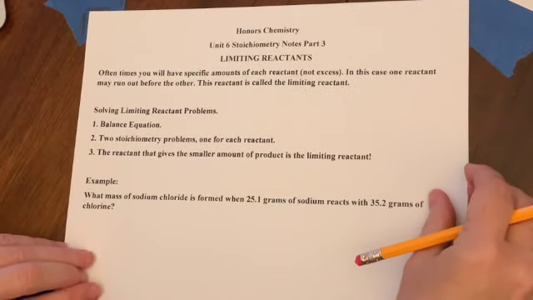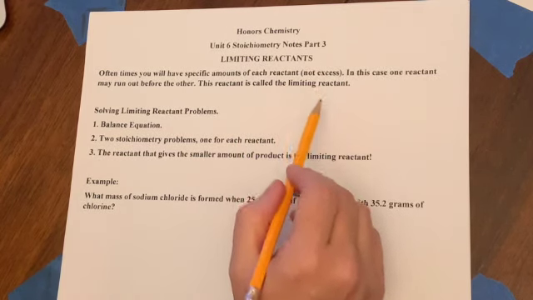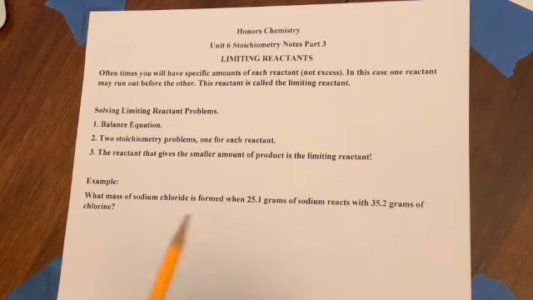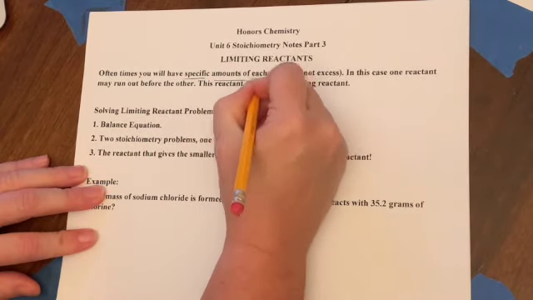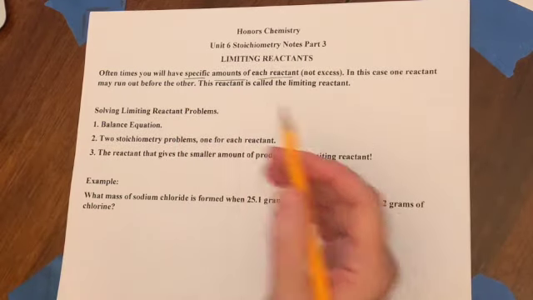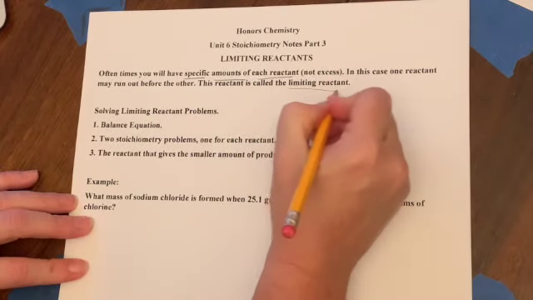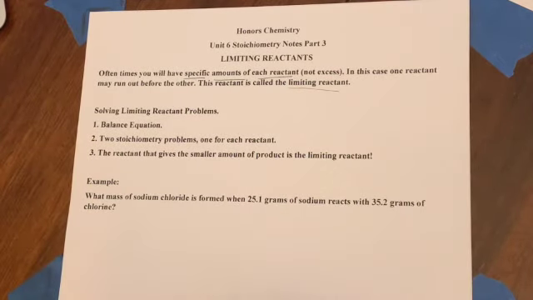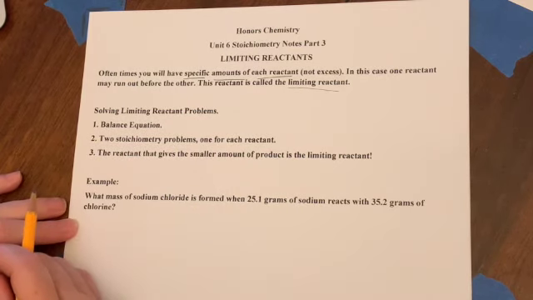So here we are in your notes. Oftentimes you have a specific amount of each reactant, and that's how you're going to know it's a limiting reactant problem. In this case, one reactant may run out before the other, just like our bread did. This reactant is called our limiting reactant. Solving limiting reactant problems is really just a stoichiometry problem, but you have to do an extra step at the end. So as always, we're going to start out balancing our equation.